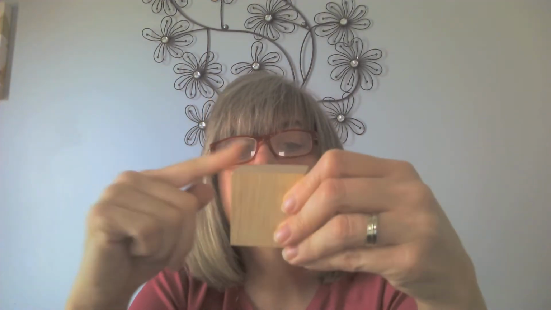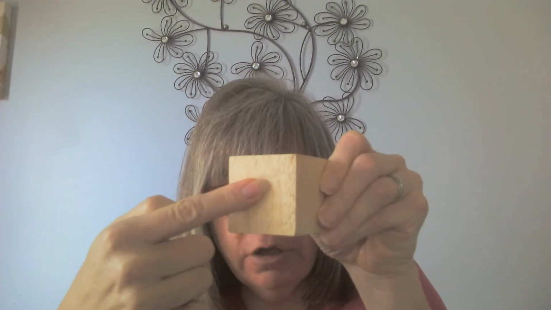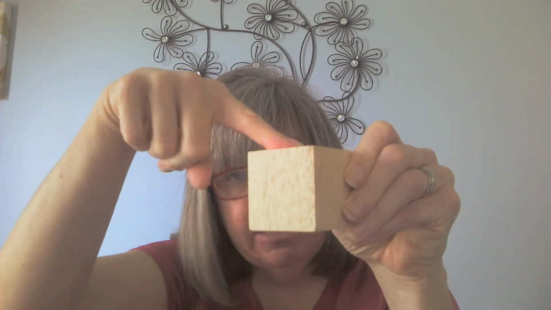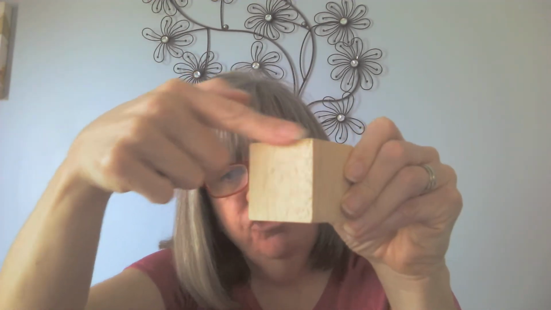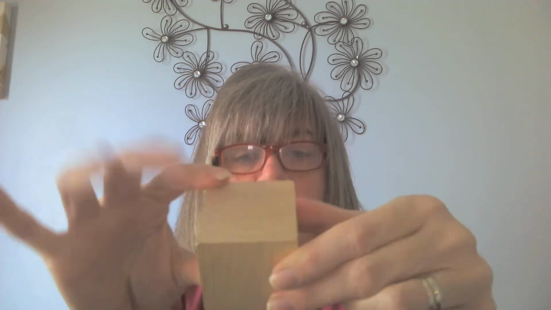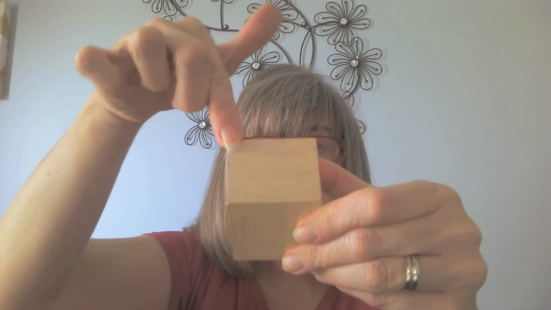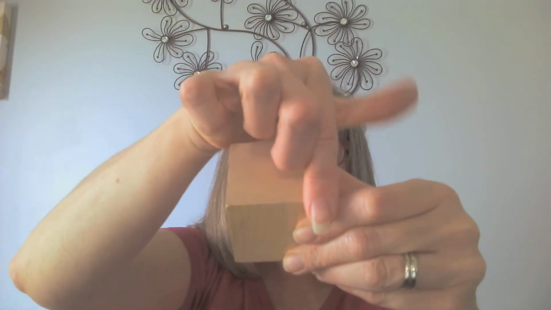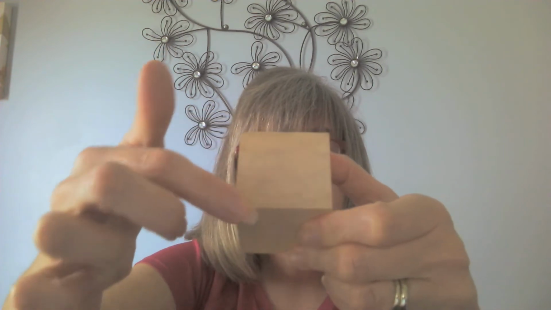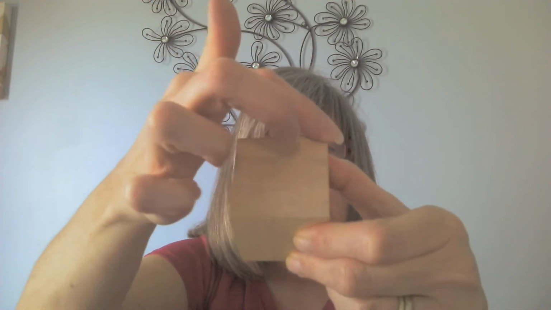The edges are where the faces meet. Okay? So where this face meets this face is this edge. So a cube has 12 edges. Let's see if we can count them. 1, 2, 3, 4. Okay, now I'm going to flip it. We're going to look at the bottom. 5, 6, 7, 8.